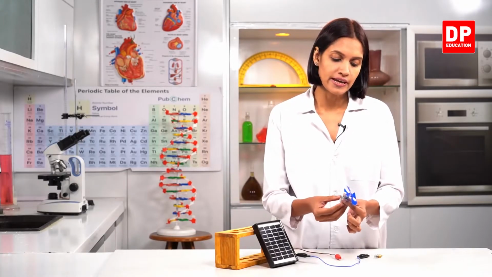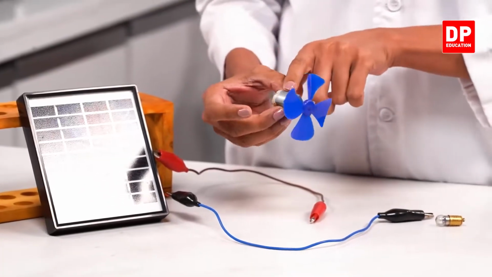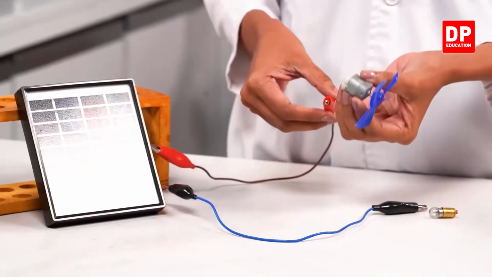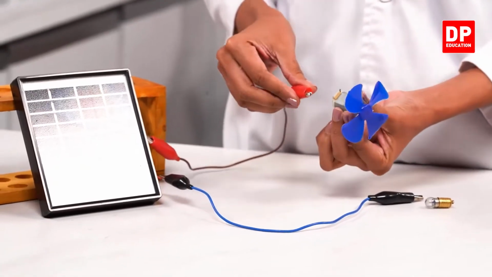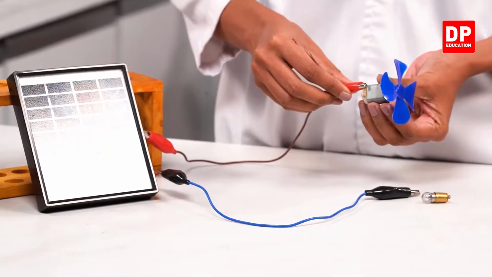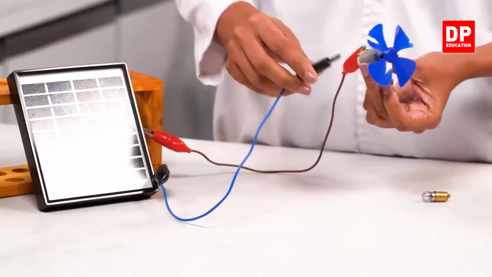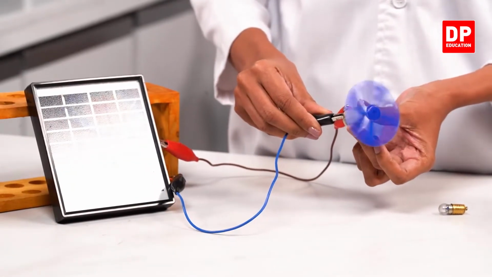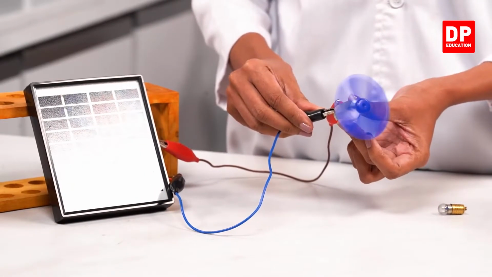First of all, you can see this is a small motor with a small fan. I am going to connect one wire to one terminal of this motor and the other wire to the other terminal. What happens, children?